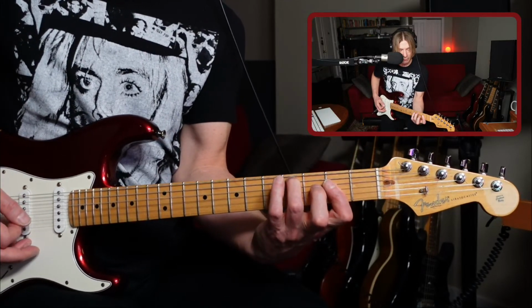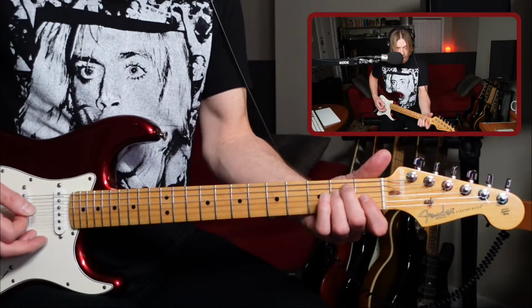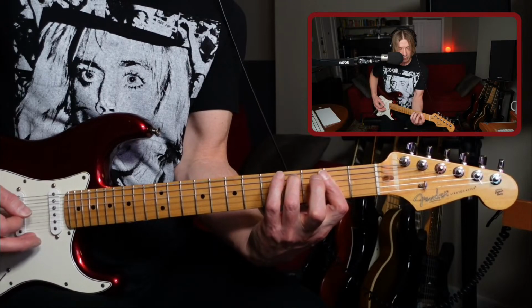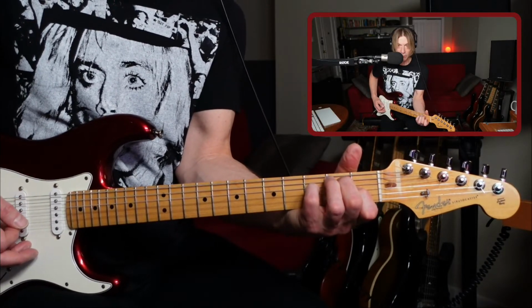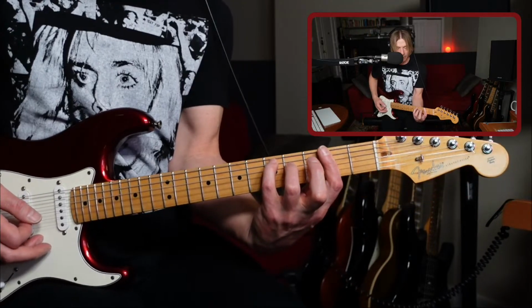So here's A. Here's the E, because here's the E chord, right? I'm just taking the E and I'm going up a half step. So here's A, E, flat 9, F sharp, D. Sounds like this.